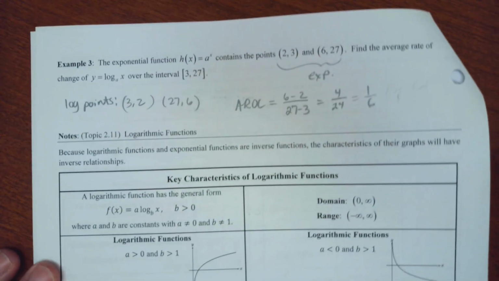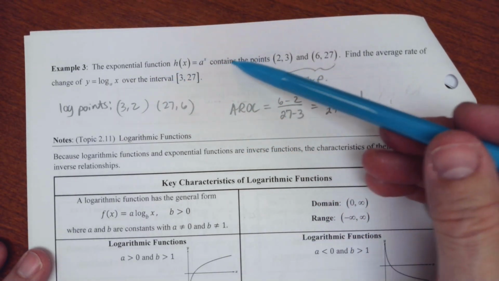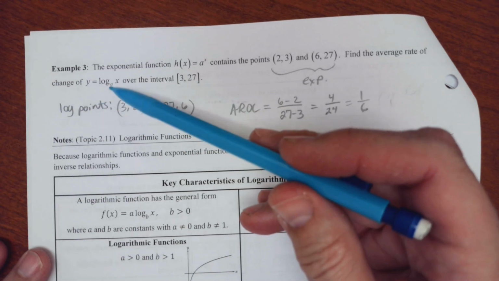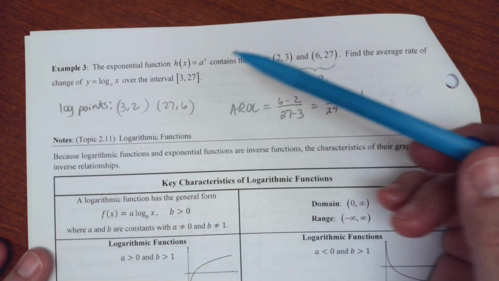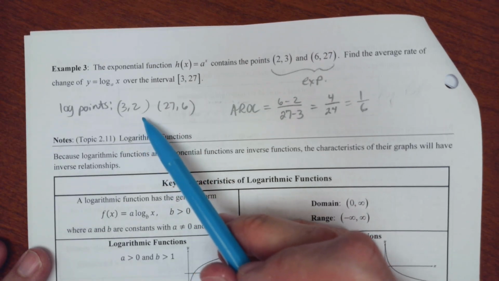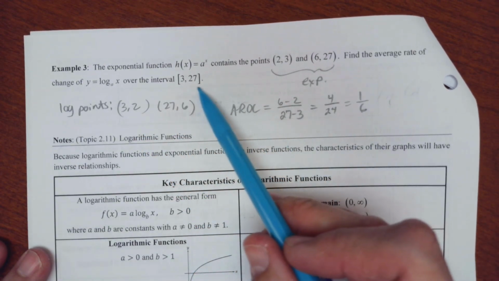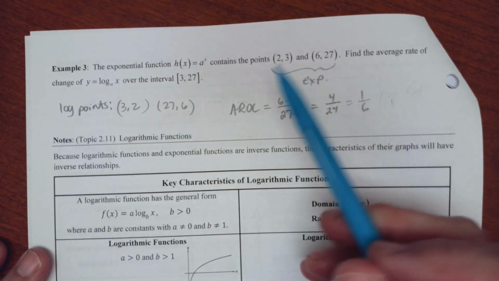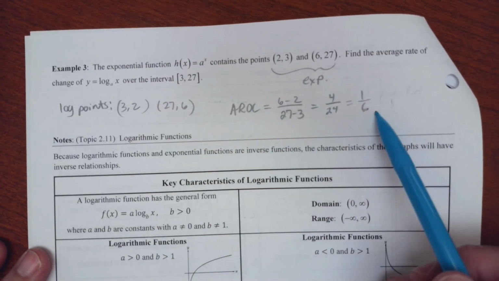All right, one other little part here. We've got an exponential function, some random exponential function that has these points on it. Find the average rate of change of the log function for that base. So, we have to turn the points around, switch the x and the y, and then do our average rate of change. So 3 to the 27 is now our x values, and we go ahead and subtract the y's, subtract the x's, and reduce.